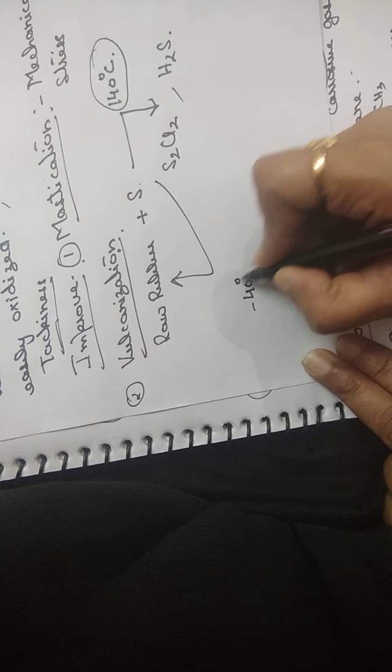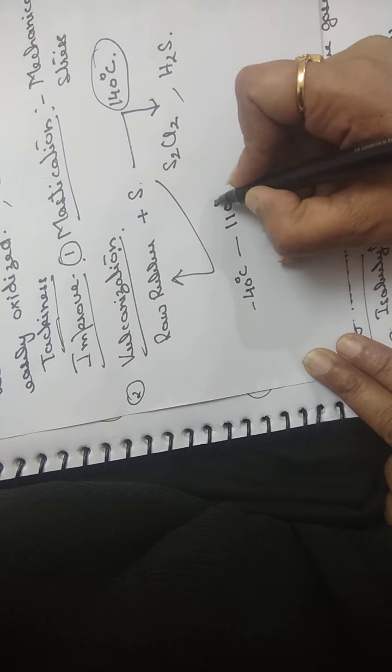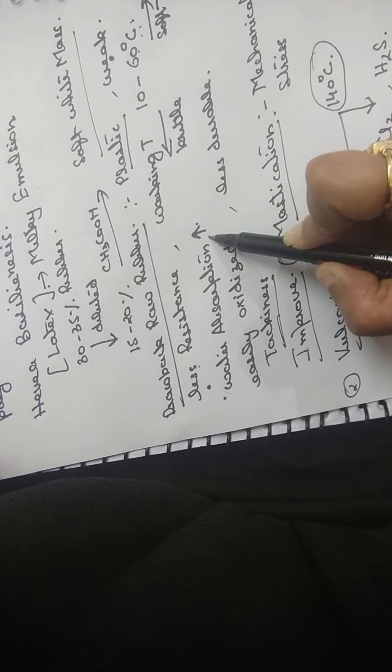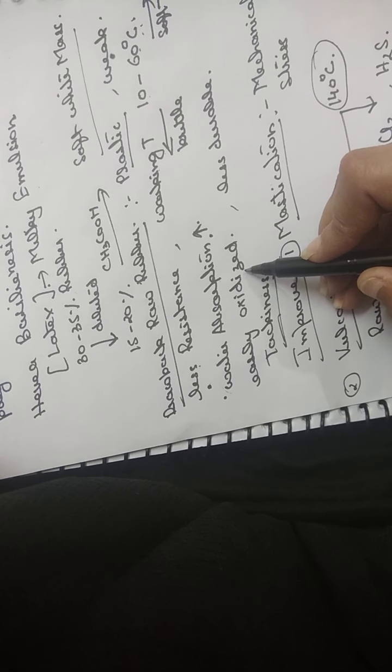Then the working temperature of vulcanized rubber is between -40 degree to 110 degree Celsius, which was 10 to 60 degree. Then water retention capacity of vulcanized rubber is going to decrease. Vulcanized rubber cannot be easily oxidized, and it is more durable. So the drawbacks of raw rubber are improved, or they become quality of vulcanized rubber.